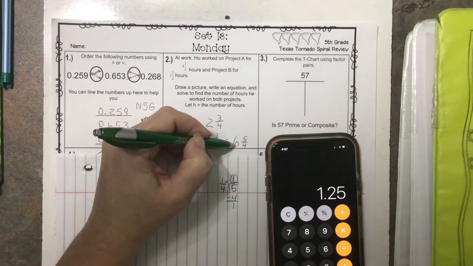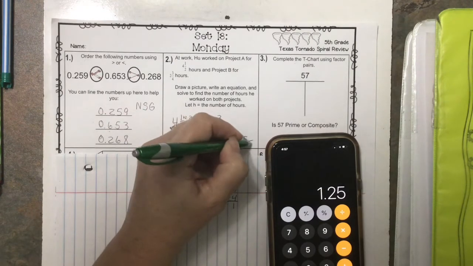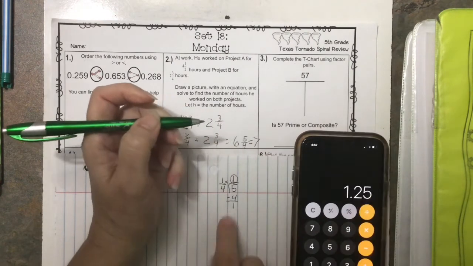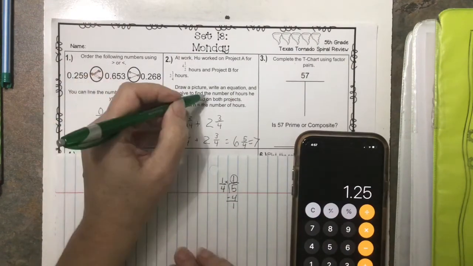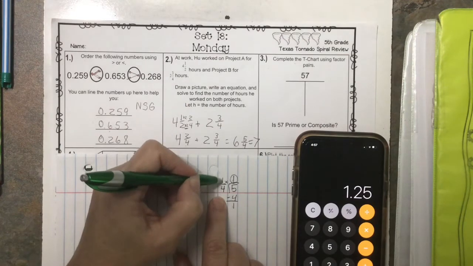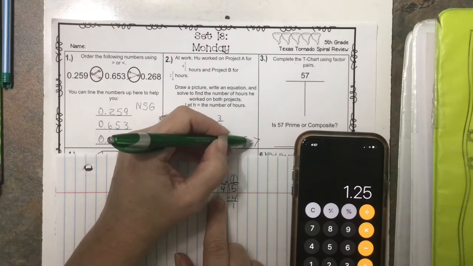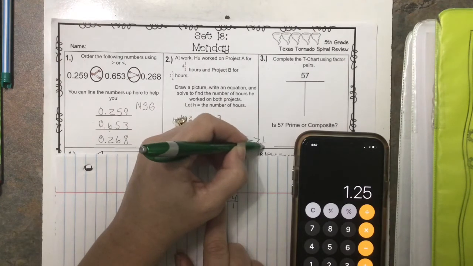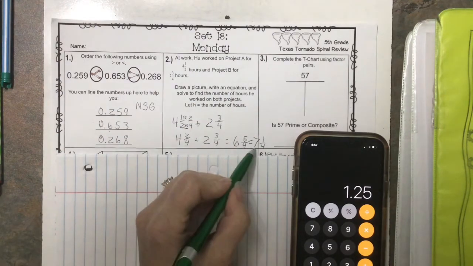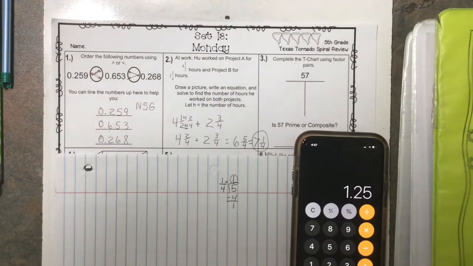Now I already have wholes. So if I am going to have 1 more whole from this, I now have 7 wholes. So I just changed that to 7 whole pies, or 7 whole whatever it is. Oh, it's hours. 7 whole hours and 1/4. So when I got rid of this, I got 1 whole and 1/4. So I added my wholes and I still have the 1/4 left over. So 7 whole hours and 1/4. This is my final answer.